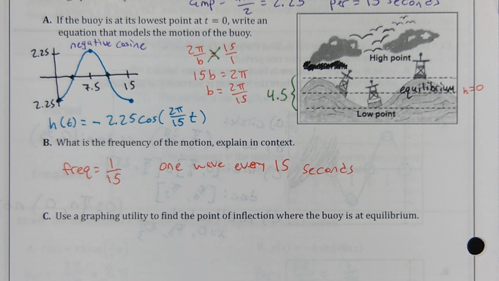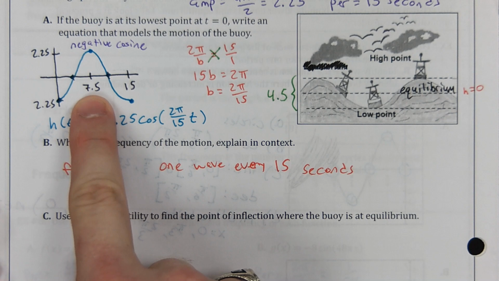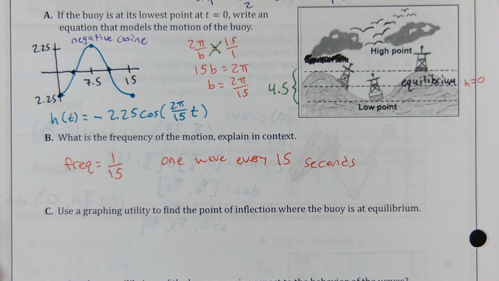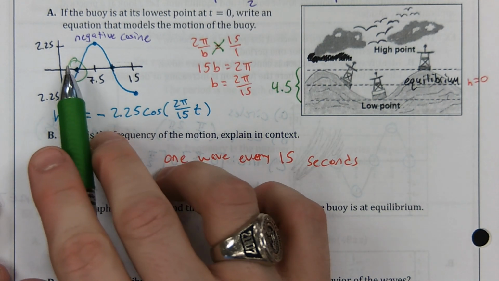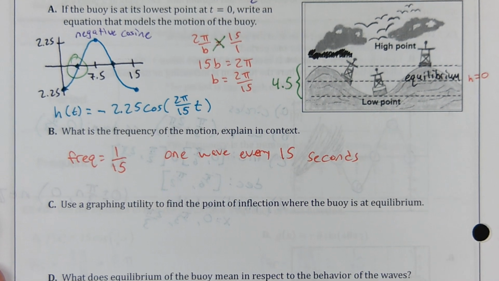On the midline. So you're not wrong, you were talking about the quarters, but it's going to happen at the midline. So I've already sketched this graph. We can already see where we're on the midline. Right there. That's halfway between 0 and 7.5 seconds.